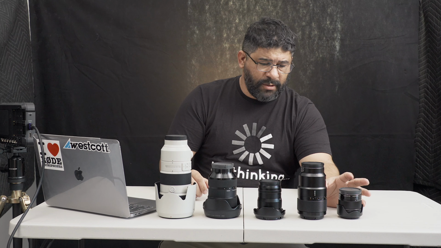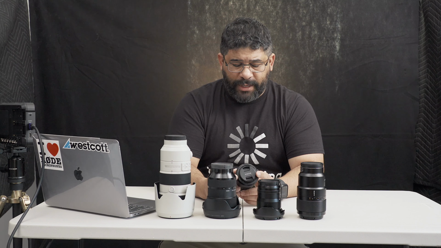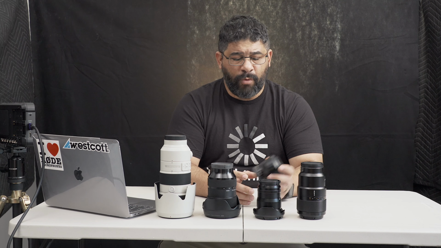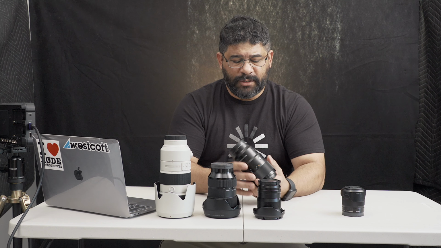Whether it's crop sensor or full frame, doesn't matter. You'll have what's considered kit lenses and then your more pro line lenses. Your kit lenses are going to be what's called a variable aperture lens, where your more professional lenses are going to be constant aperture lenses. So what does that mean?